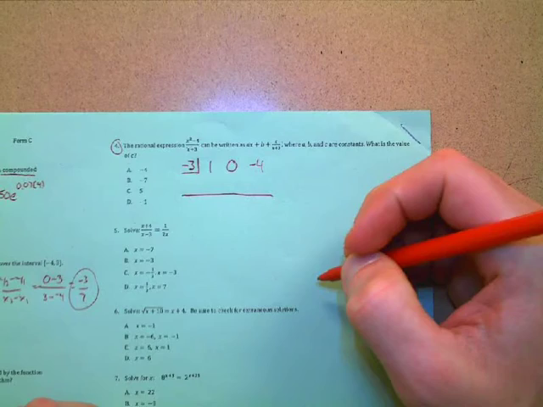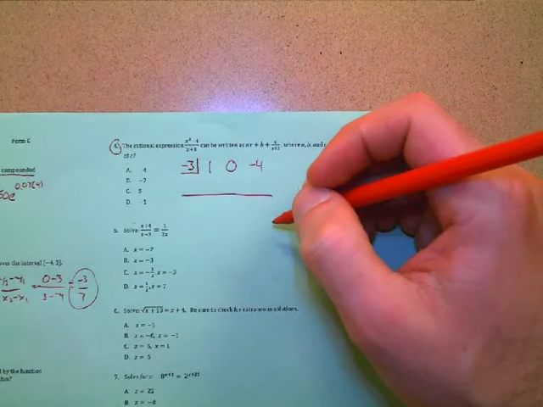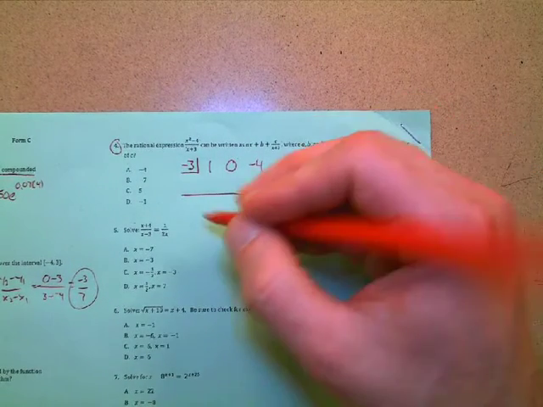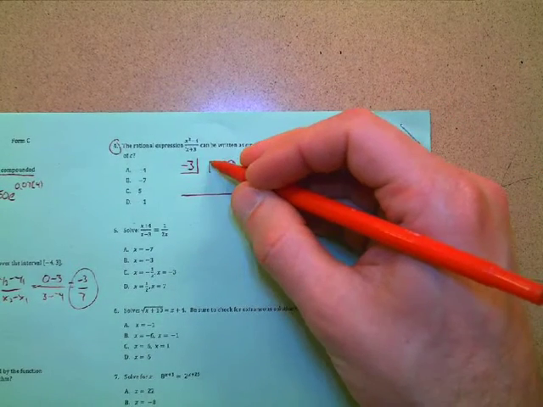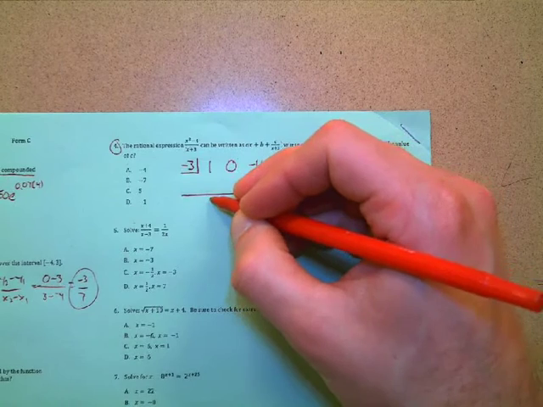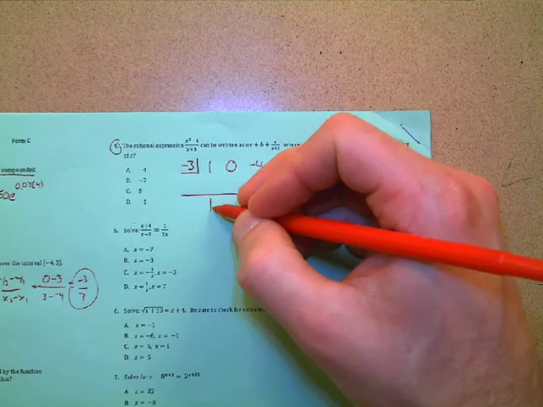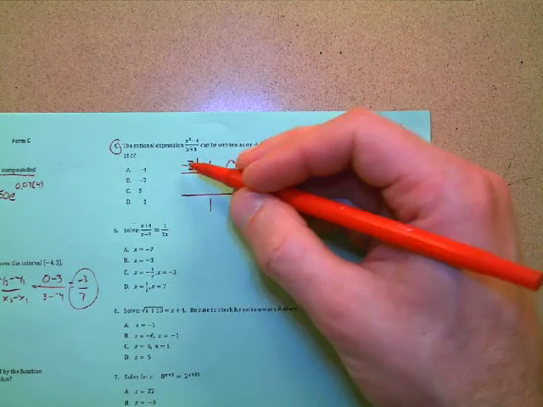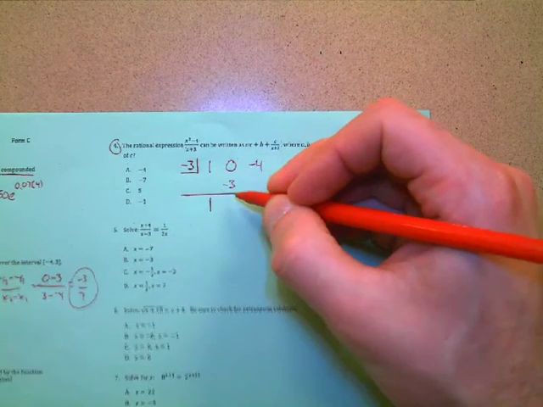All right. Do you remember how to do synthetic division? So what do we do with this one? We drop it down first, and then we take the 1 and multiply it with negative 3, and put it right here, negative 3. What's 0 plus negative 3?